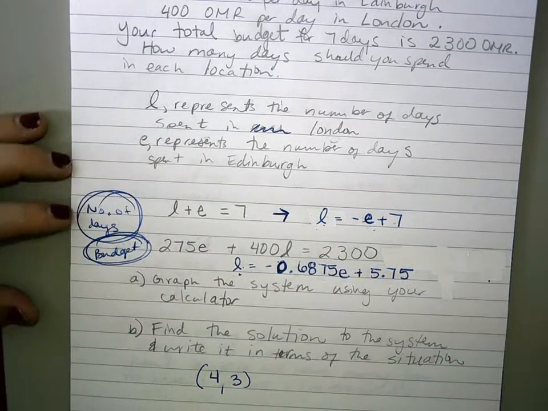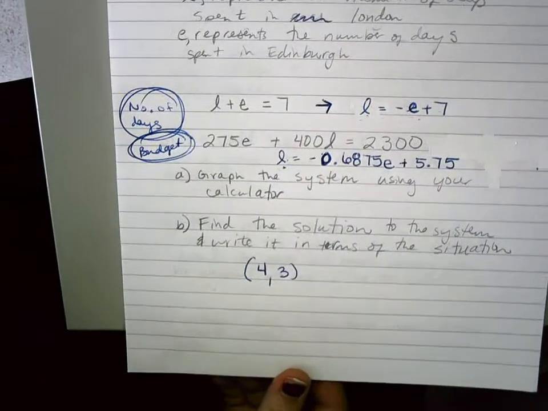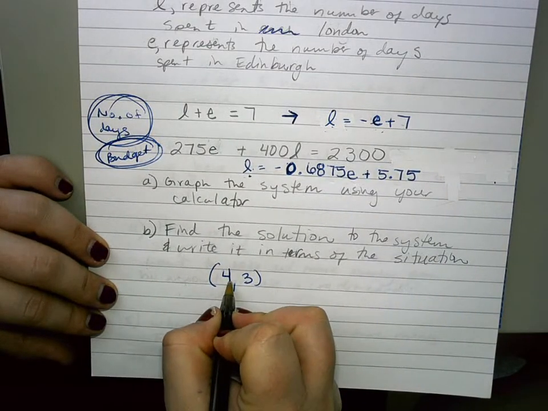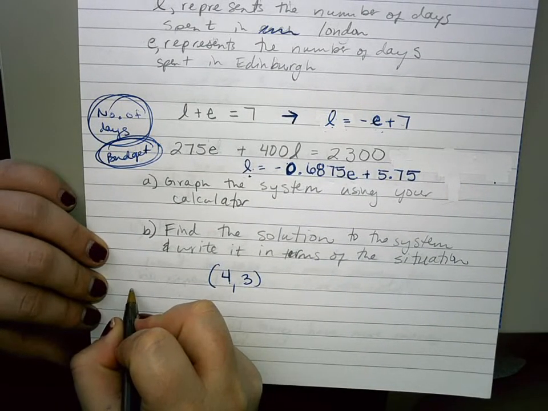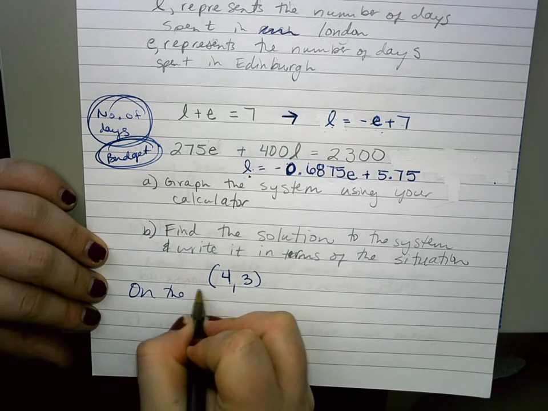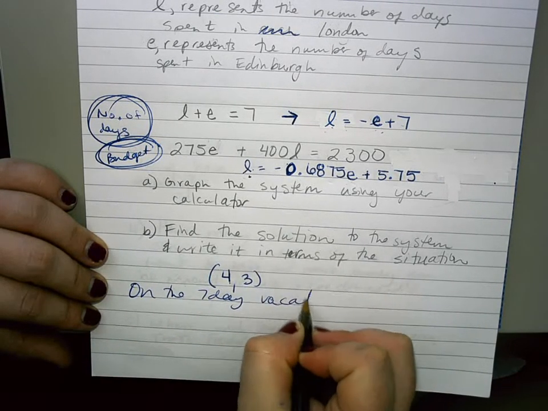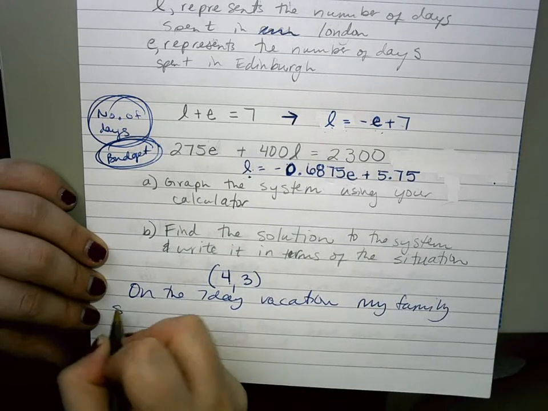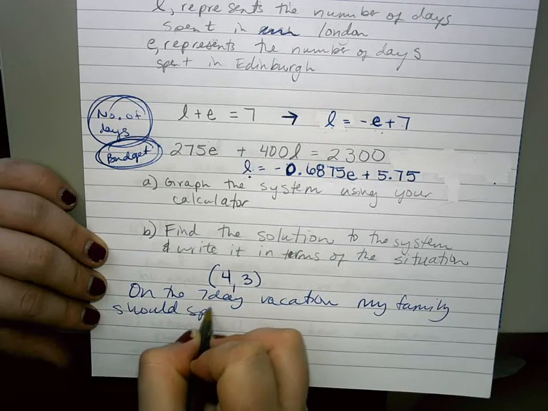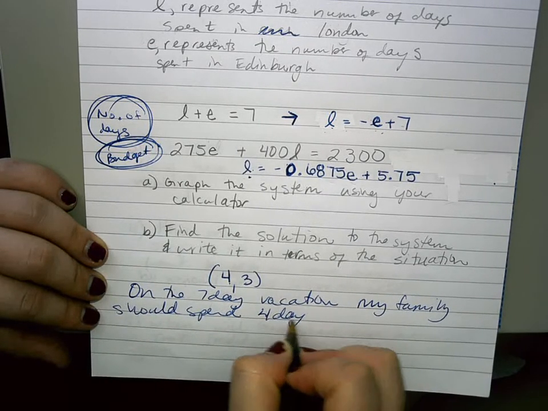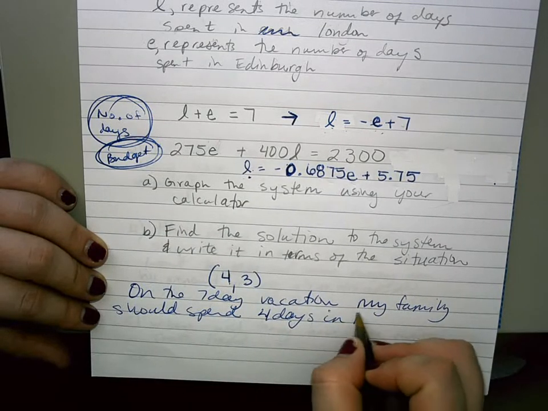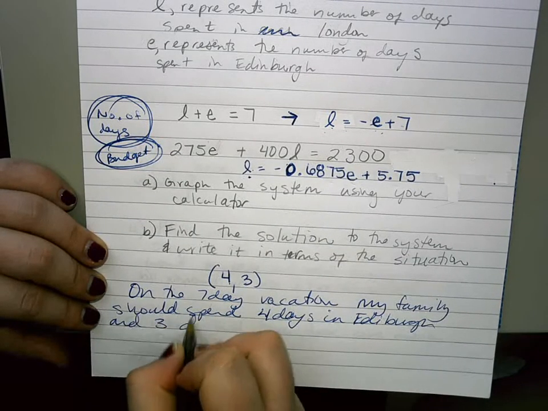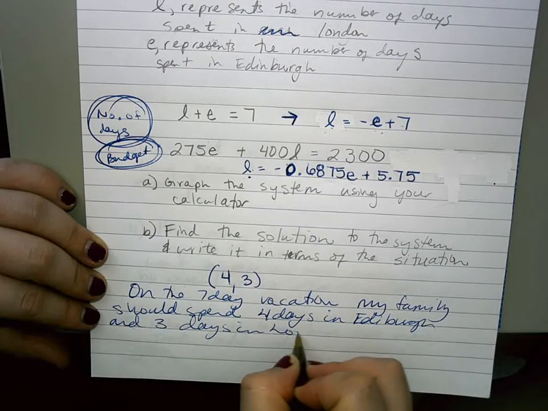And now we're going to talk about interpreting this solution of 4, 3. So, on the 7-day vacation, my family should spend 4 days in Edinburgh and 3 days in London.